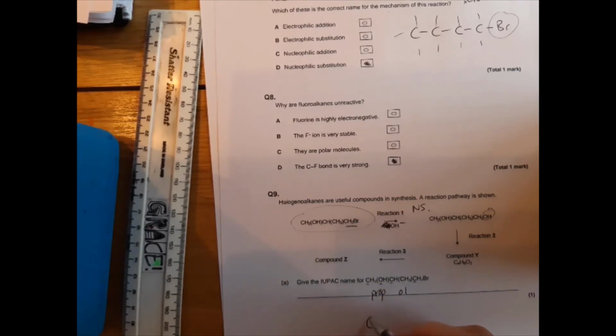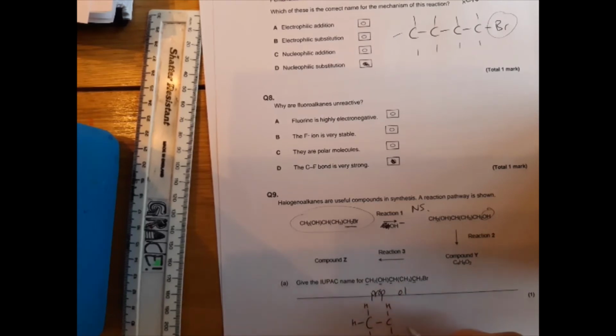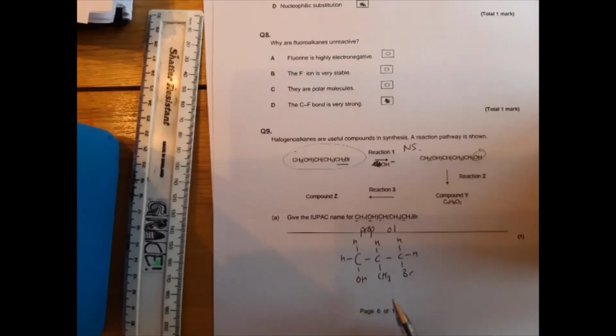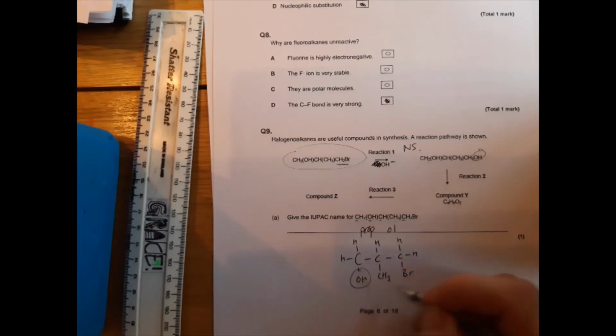So you've got CH2 with an OH joined to it. You read them from left to right. This OH is joined to this, this bracket is joined to this. Then you've got a CH with a CH3, so I've done this bit. And then you've got a CH2 with a Br. No apologies there, I find that really hard to read, so I've drawn it out in a way that I like to read it. So there's my prop. I've got an ol, a bromo, and a methyl.